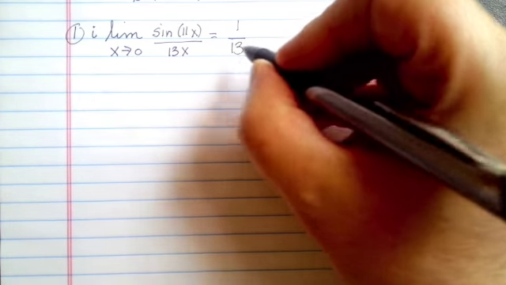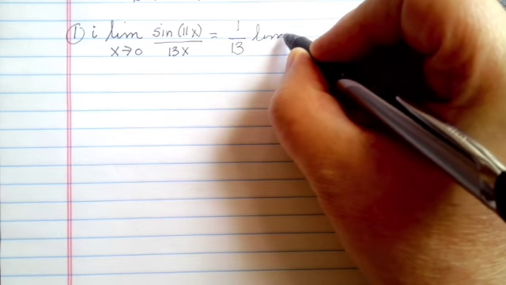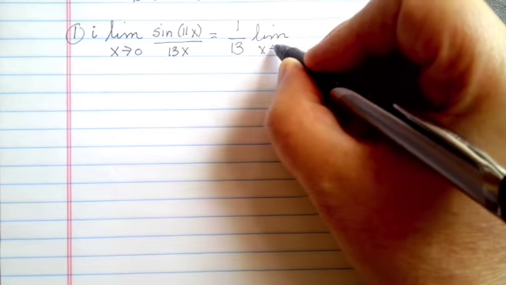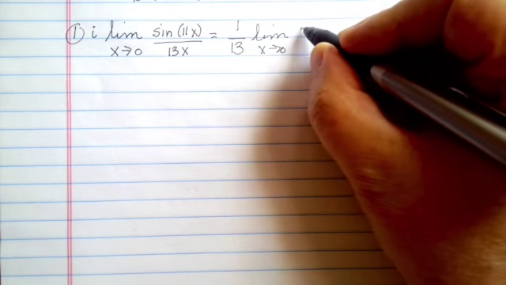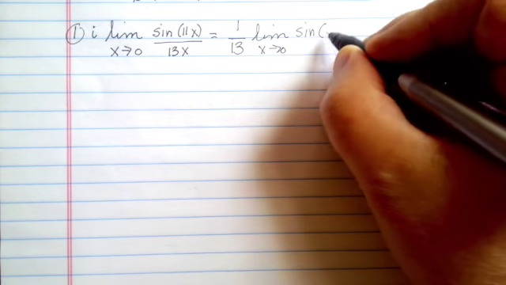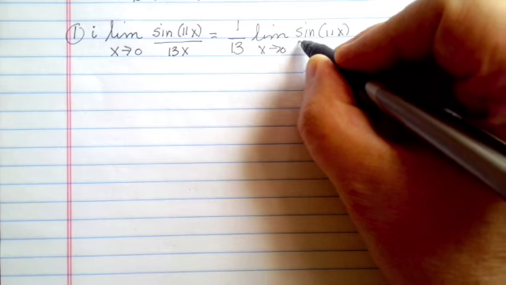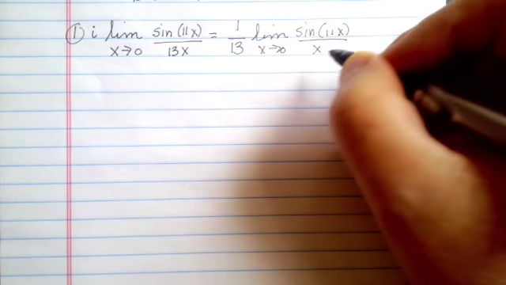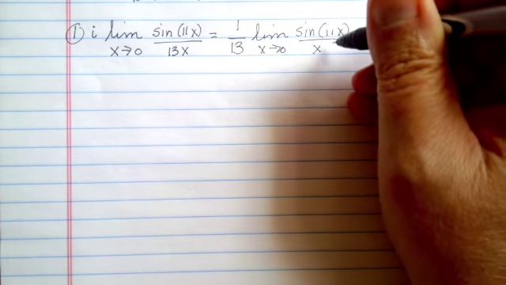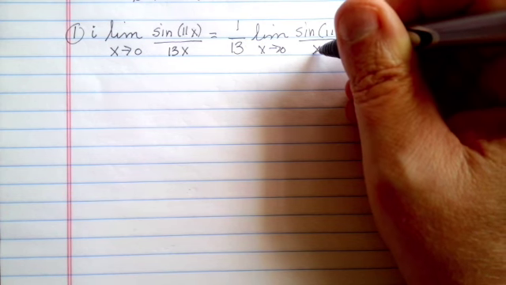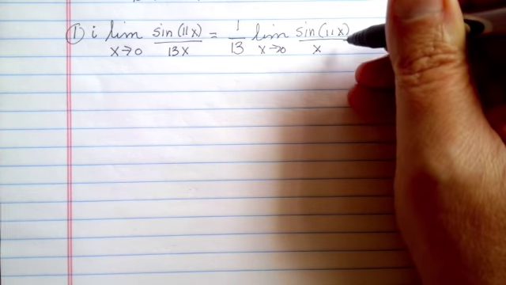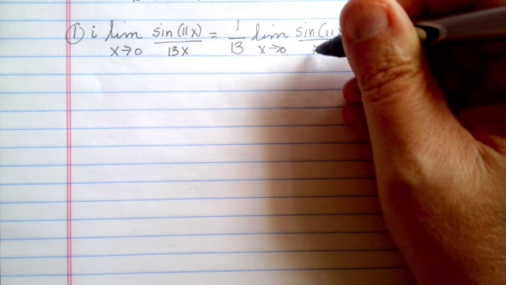It is a constant, so we are allowed to do that. Now, I need to make this x 11x. So what I will do is I will just multiply it by 11.